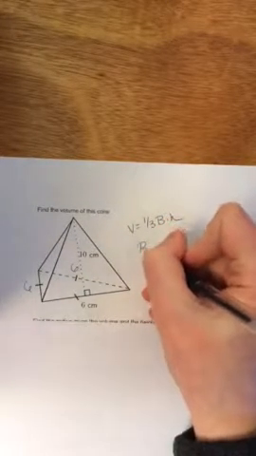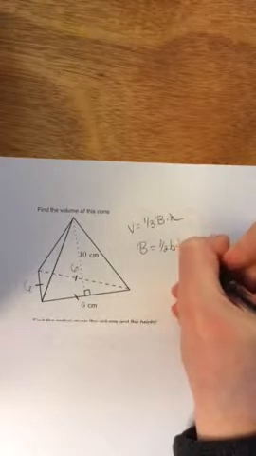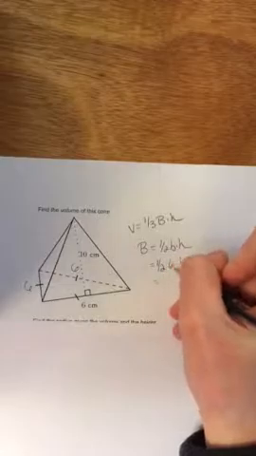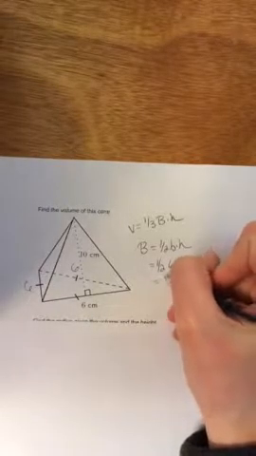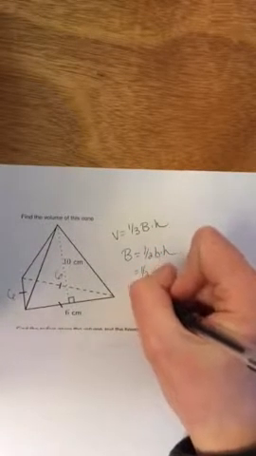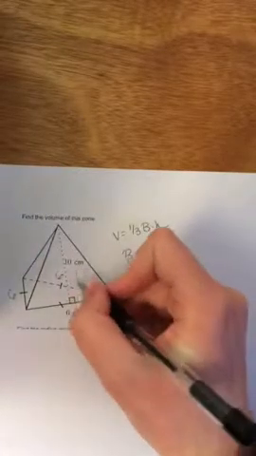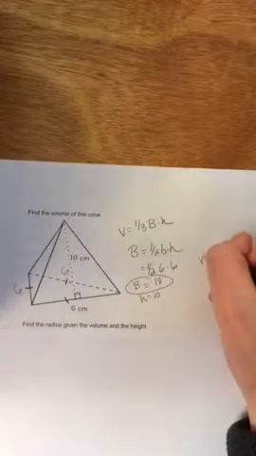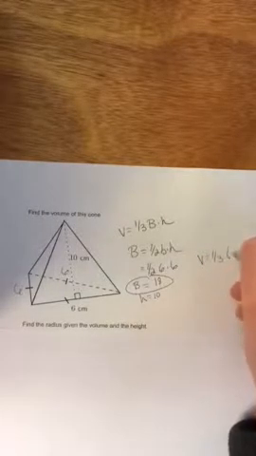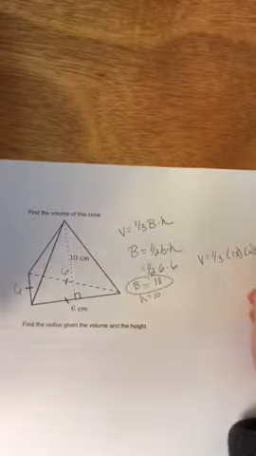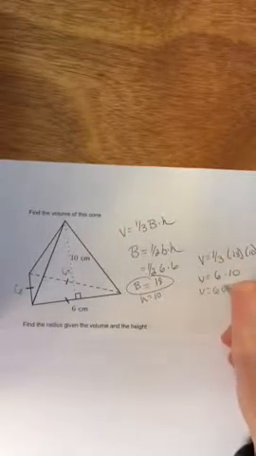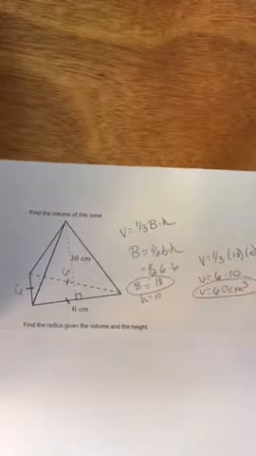So the area of my base is 1/2 base times height because it's a triangle. 1/2 of 6 is 3, times 6 is 18. So my big B equals 18, and my height equals 10. So V equals 1/3 times 18 times 10. 1/3 of 18 is 6, times 10. V equals 60 centimeters cubed. This is from yesterday, so you should have been able to do that one on your own.